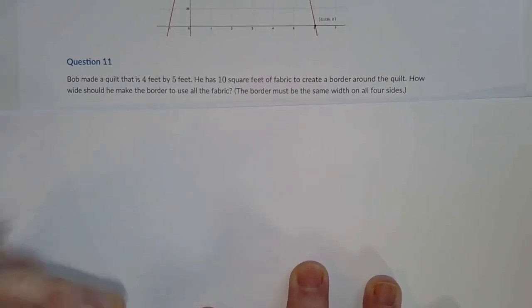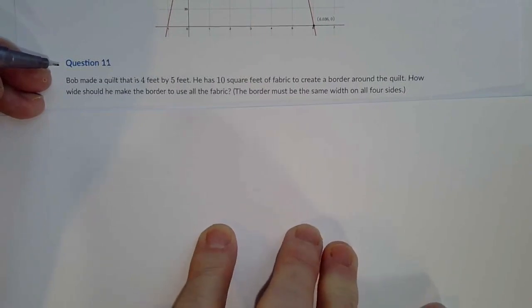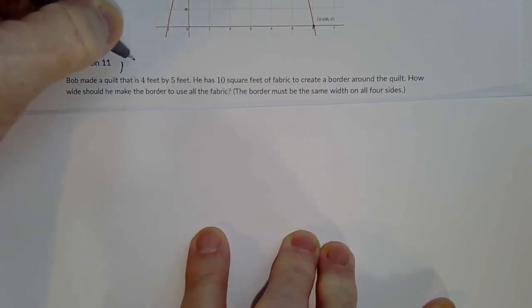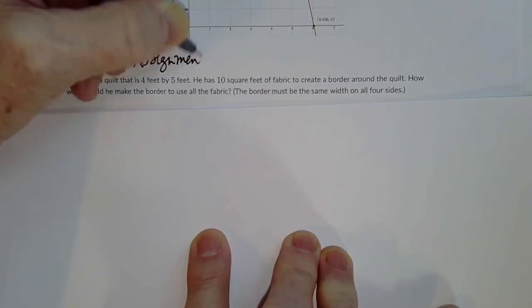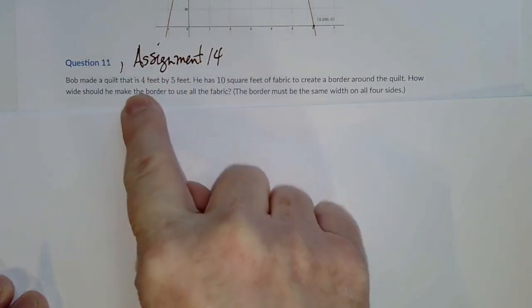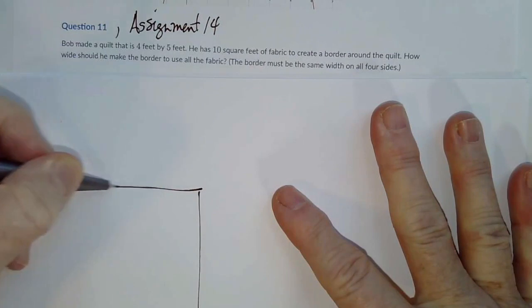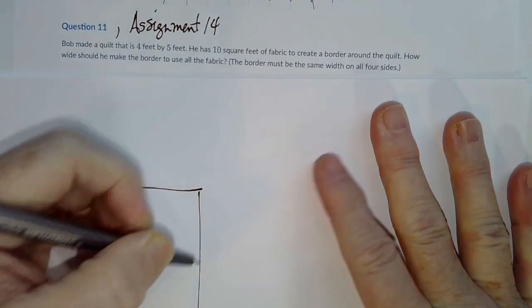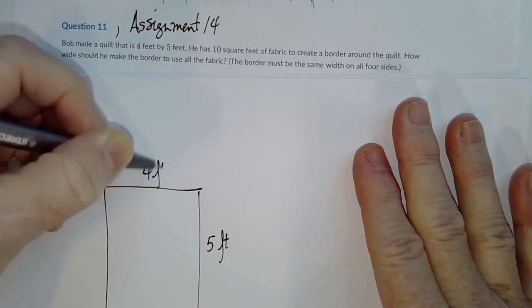All right, let's consider question 11 from assignment 14. So we have a quilt. I'm going to draw it bigger than I did earlier. We have a quilt that is 5 feet by 4 feet.